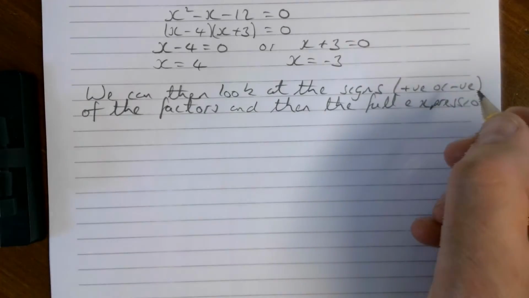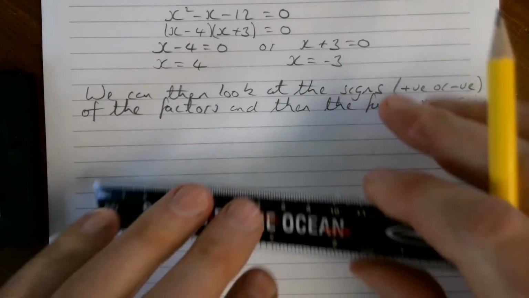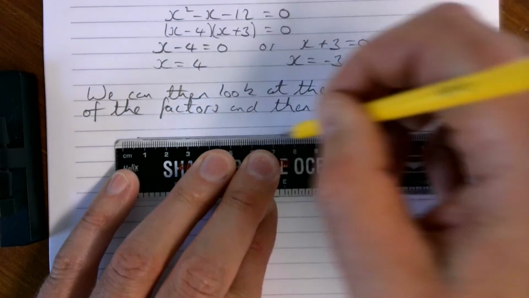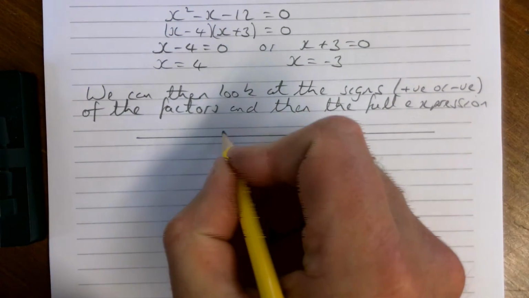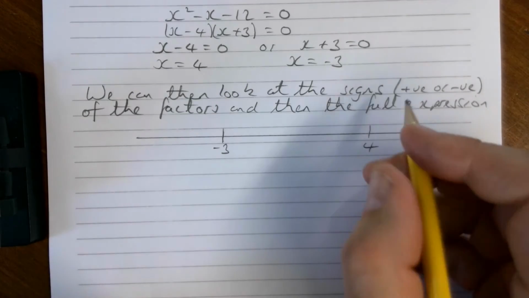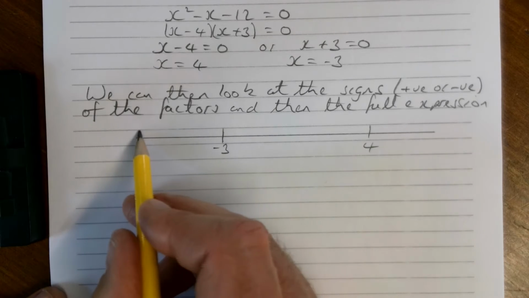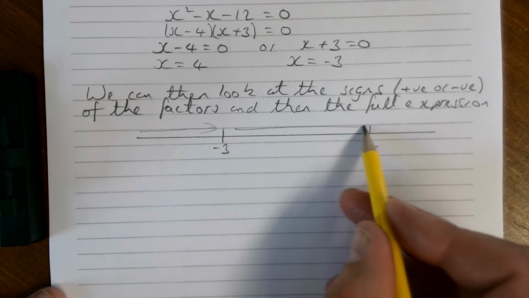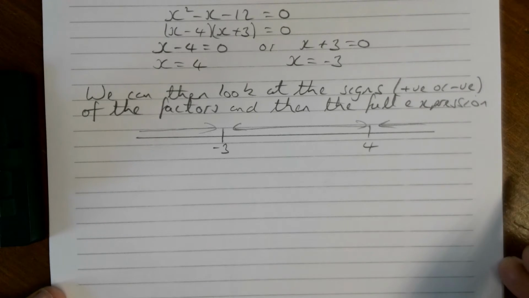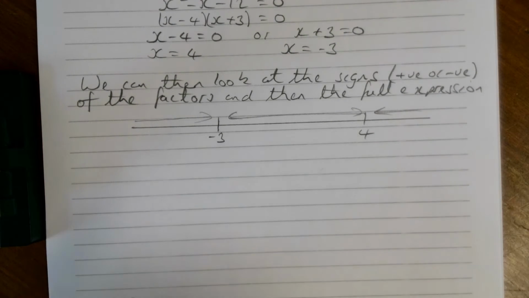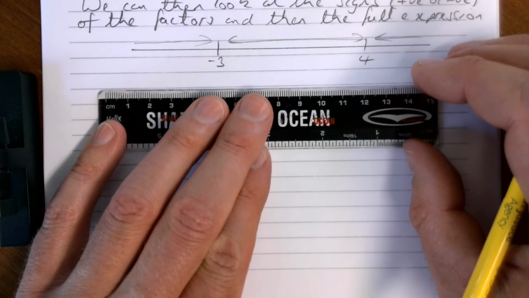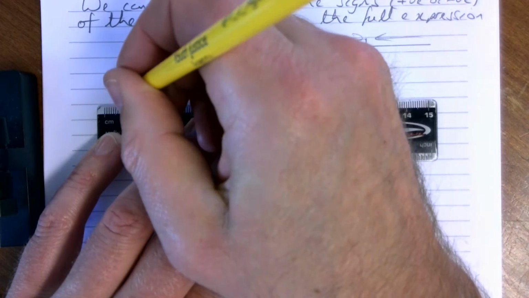These two numbers, I sometimes tell my class, minus 3 and 4, split our number line, everyone knows what a number line is, hopefully from primary school, into 3 different sections. They split it. That's where minus 3 is, and that's where 4 is. And so all the numbers in the whole world, all the real numbers, are either in this section, or in this section. So we set up our table then for those values and try and work out where it's positive or negative. So let's make a start then on our table.